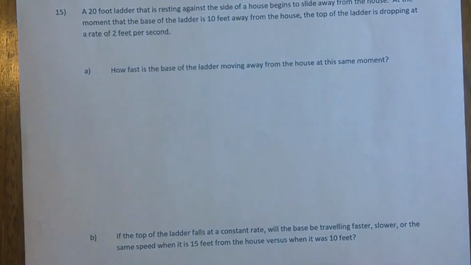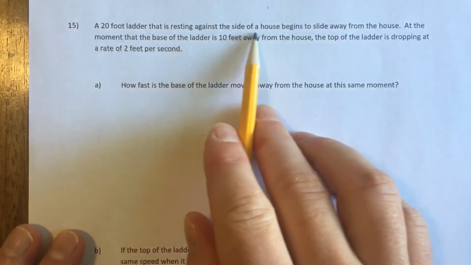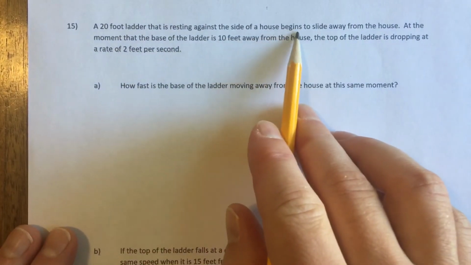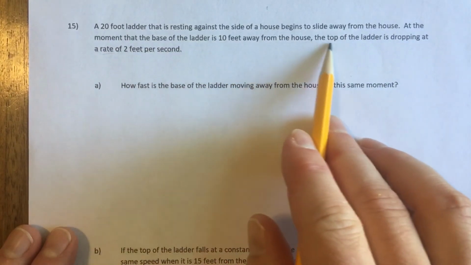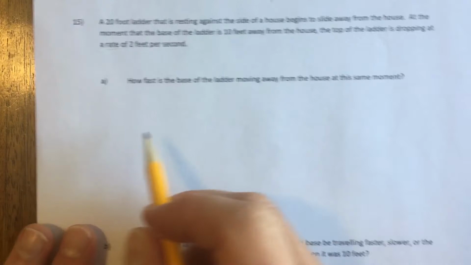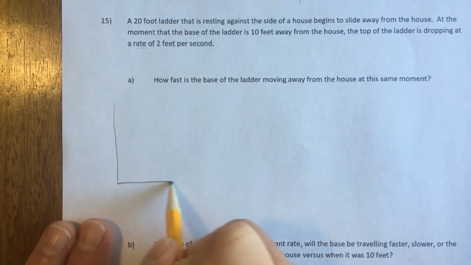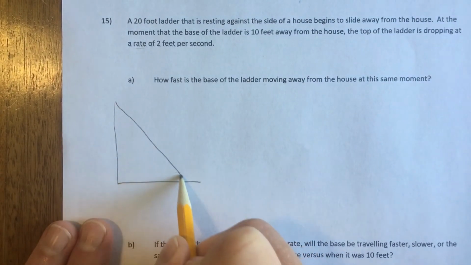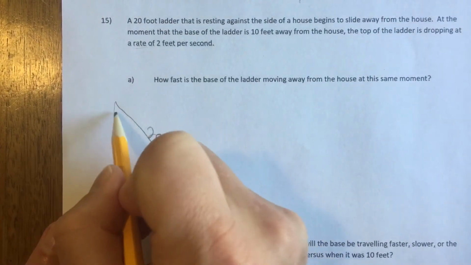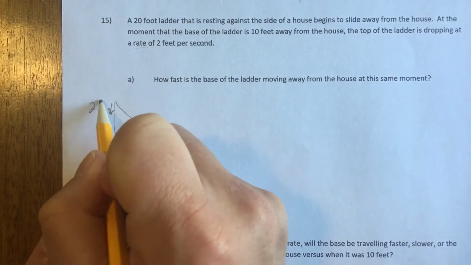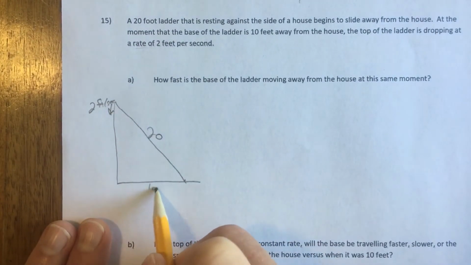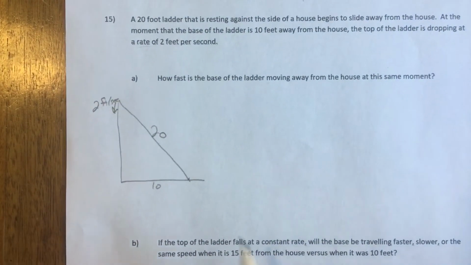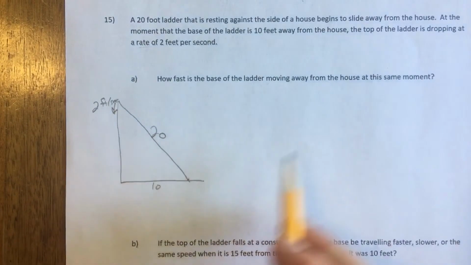All right, and then we've got a 20-foot ladder resting against the side of a house, and it begins to slide away from the house. At the moment that the base of the ladder is 10 feet from the house, the top of the ladder is dropping at a rate of 2 feet per second. So let's get a visual on this. Got our ladder right here. It's a 20-foot ladder. It's falling down the house at a rate of 2 feet per second at the moment that it's 10 feet away down here. Okay, how fast is the base of the ladder moving away from the house at that same moment?